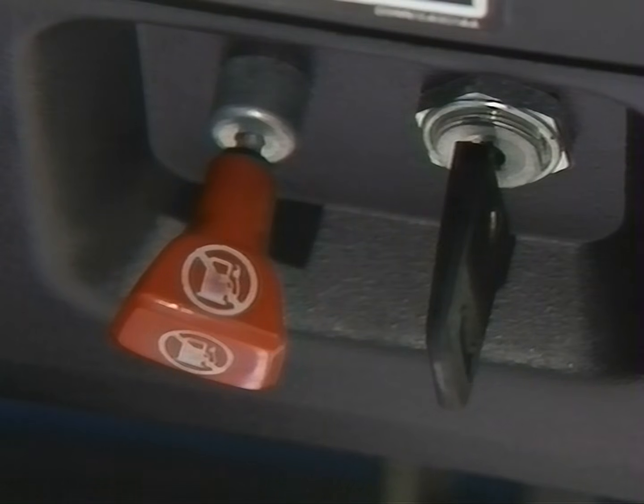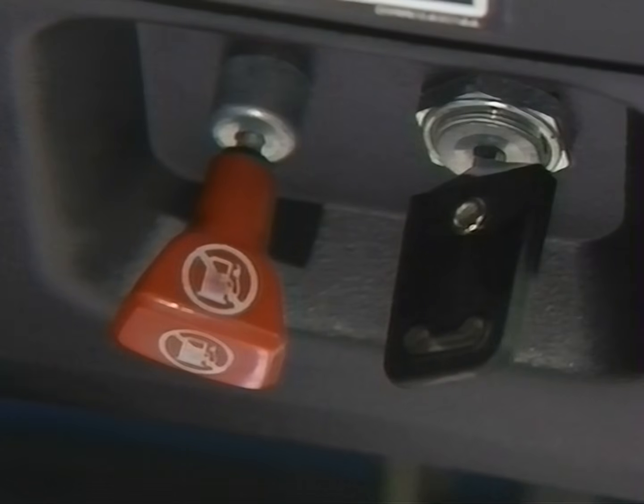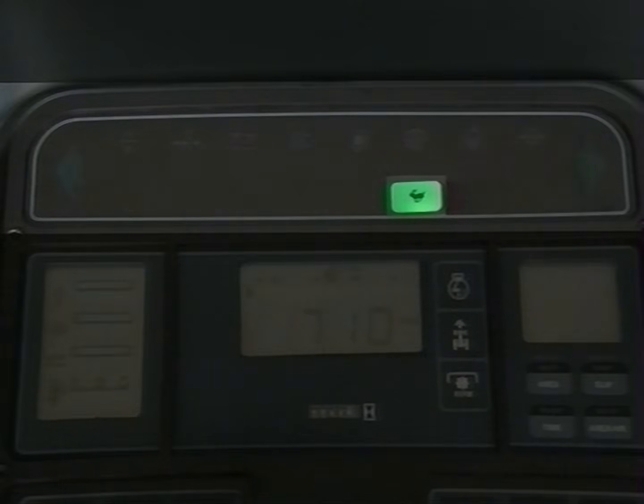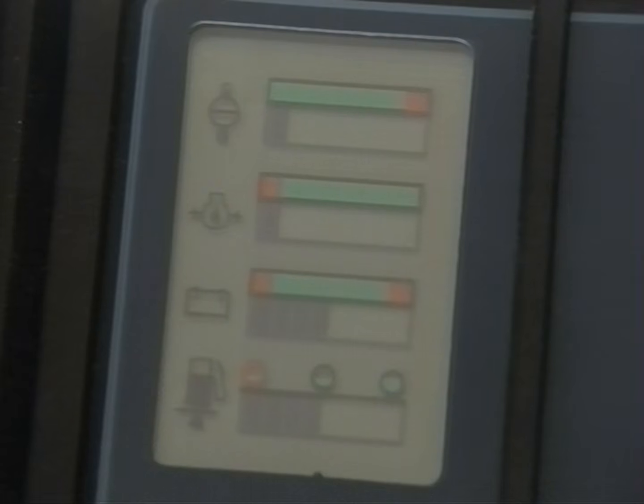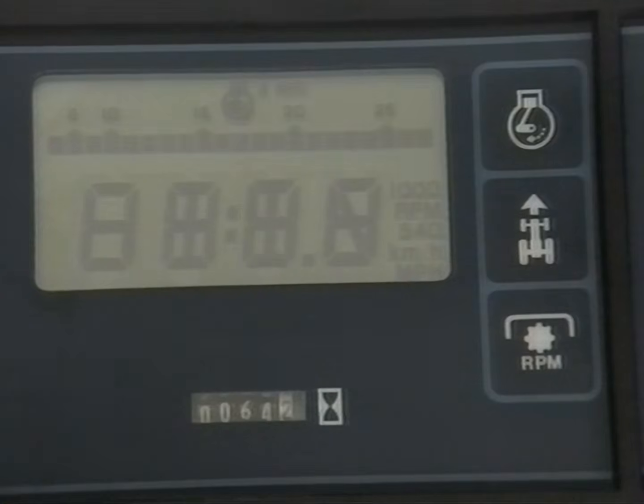When the engine is started and the tractor is operating within the limits programmed into the electronic instrument panel, the lights at the top of the EIP indicate which devices on the tractor are in use, while the bar graphs display coolant temperature, oil pressure, charging system voltage, and fuel level. The segments displayed correspond to temperature, pressure, voltage, and fuel level ranges, which are specified in the reference manual.